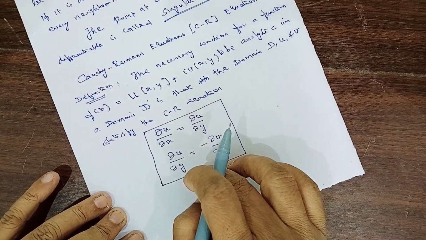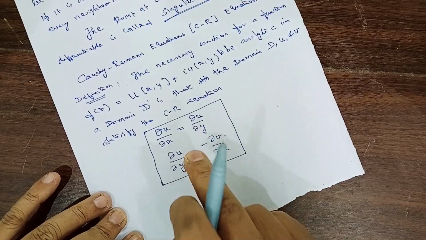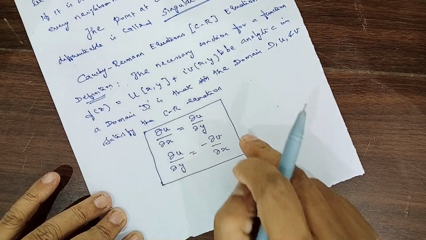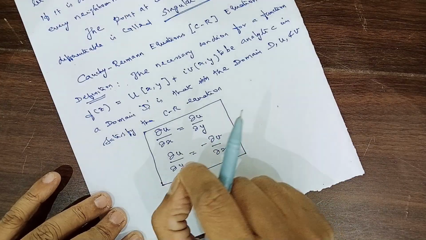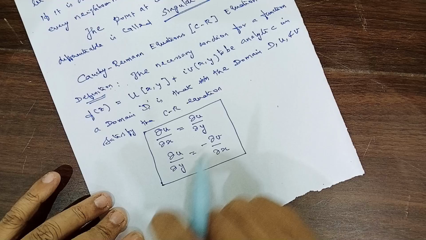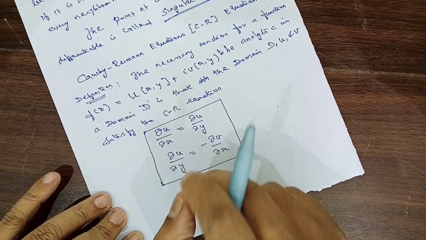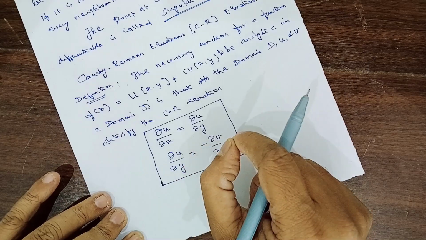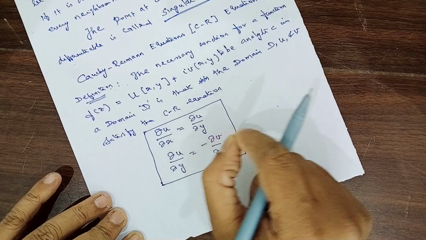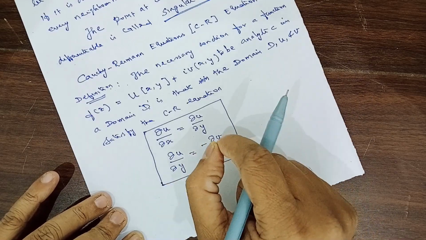If a function satisfies these equations, then the function is said to be analytic. So now we know what an analytic function is, what a singular point is, what the condition is to find out whether the given function is analytic or not, and what the Cauchy-Riemann equations are.